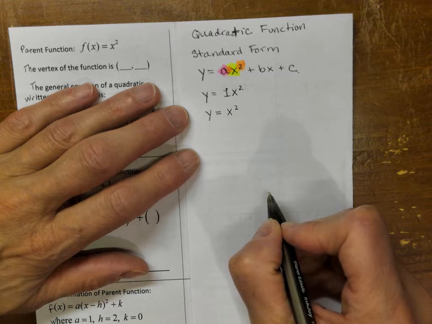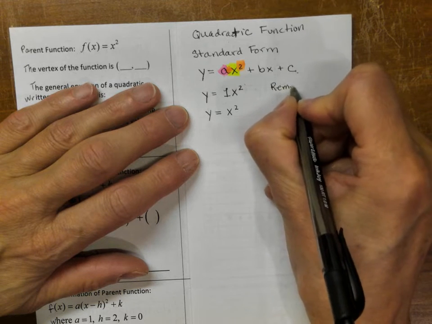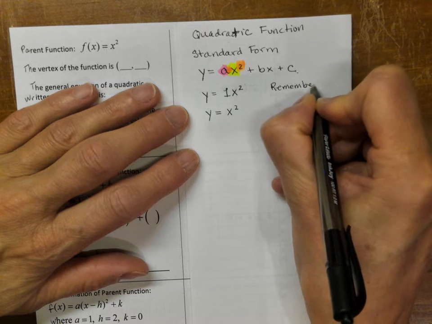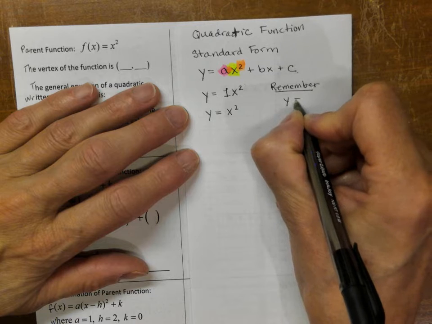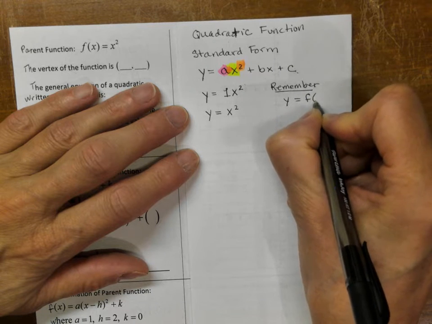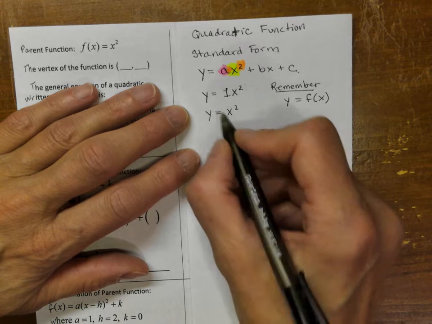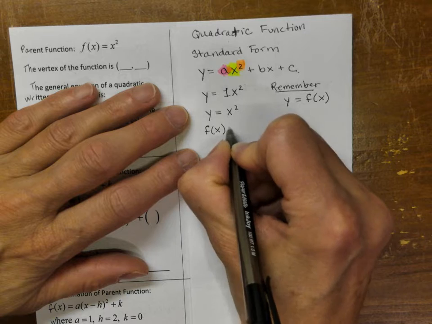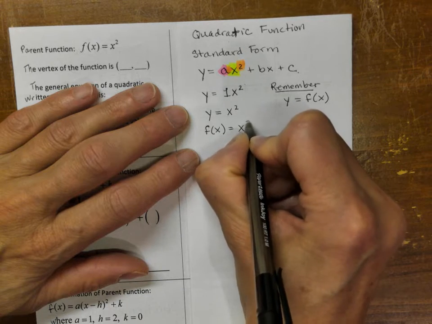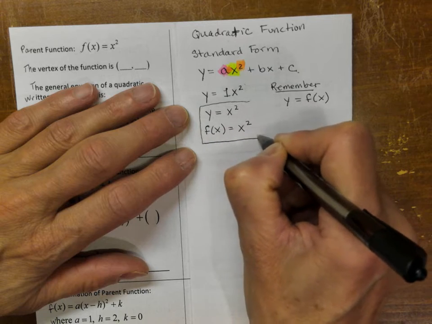The other thing you need to remember is that y is the same thing as f of x. So I could also write the parent function as f of x equals x squared. These two mean the same exact thing.